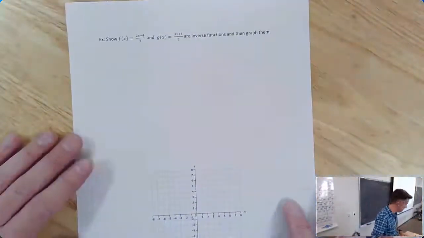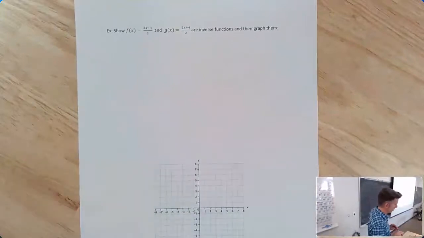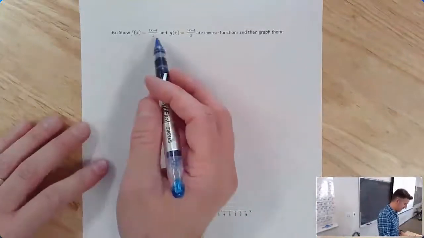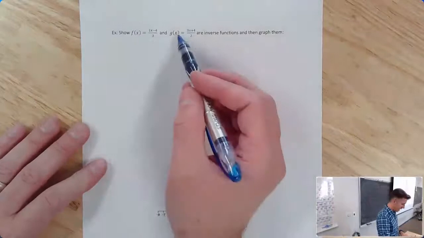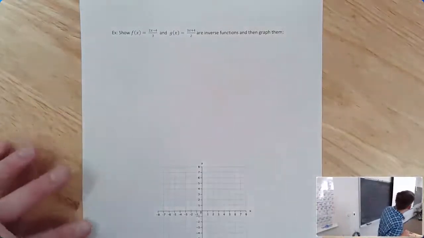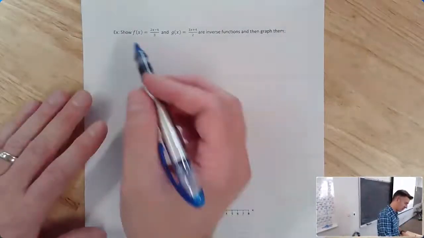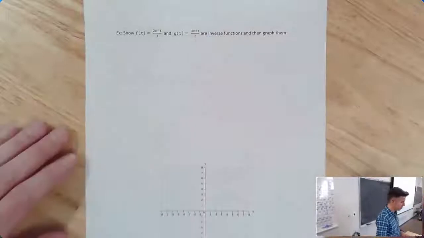So just to really drive home this fact that these inverse functions have interchanged everything, let's graph two more things. So both of these, f of x equal to (2x minus 4) over 3 and g of x equal to (3x plus 4) over 2 are inverse functions. Well, actually, we're not saying they're inverse functions. We're being asked to show they're inverse, right? So if I read the words here, it says show these are inverse functions.